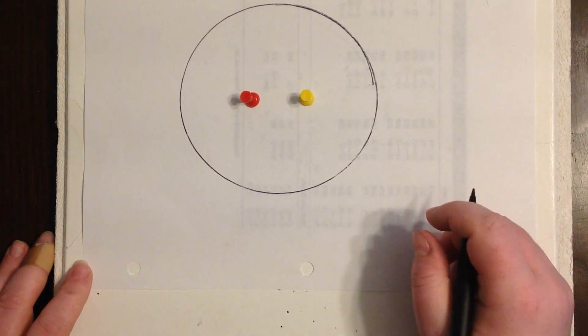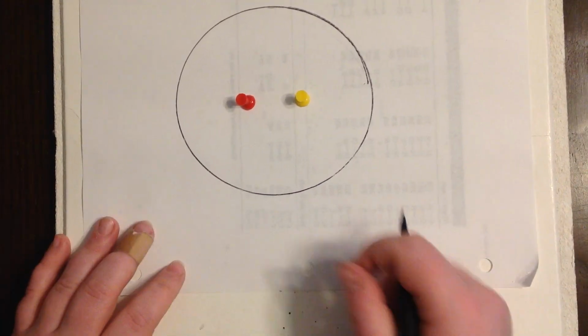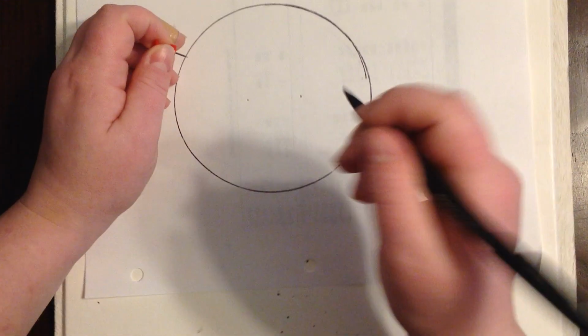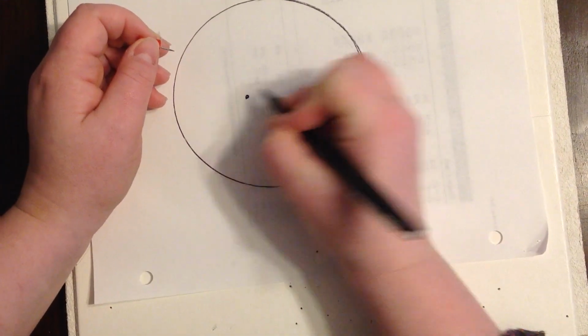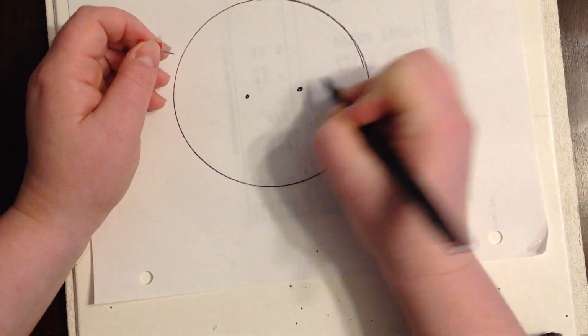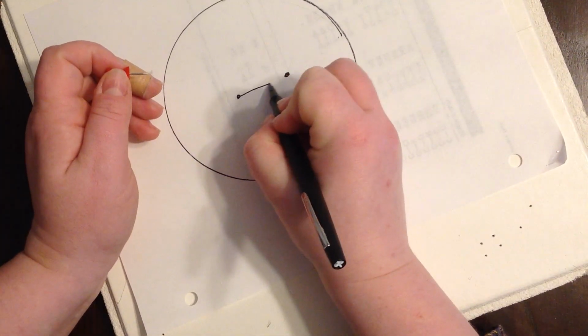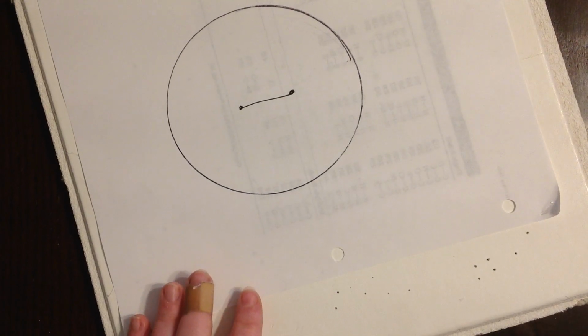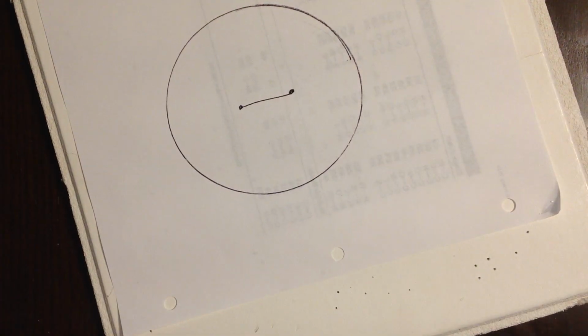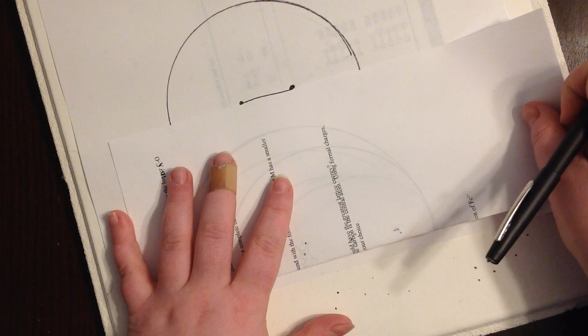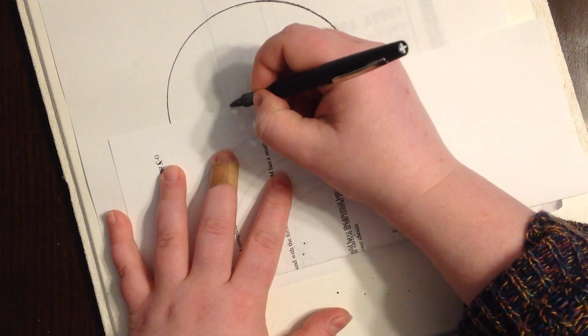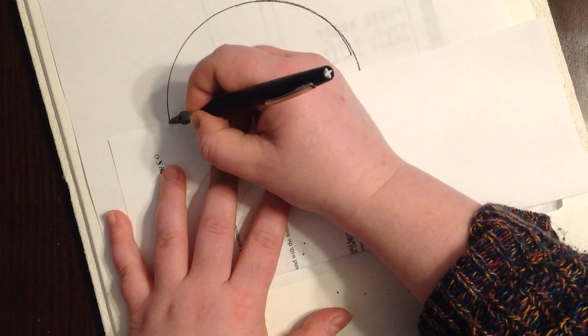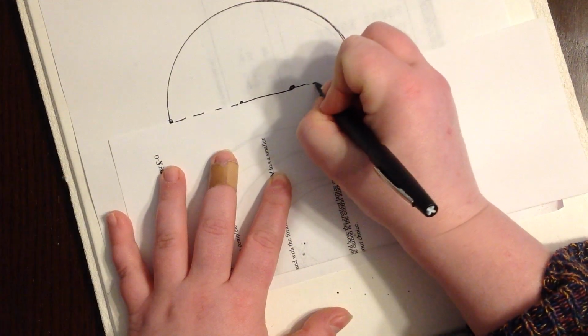In order to calculate the eccentricity of the ellipse, what I need to know is the distance between my two foci. So we'd take a ruler and we would measure that distance. And then we would divide that by what's called the length of the major axis. The major axis is if you take the line that goes through the foci and extend it to the ellipse itself.